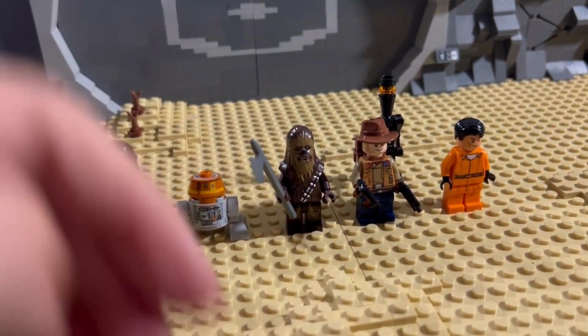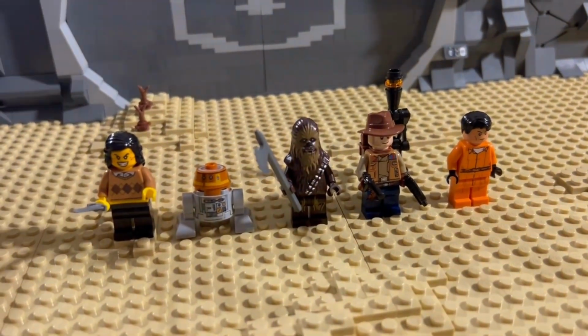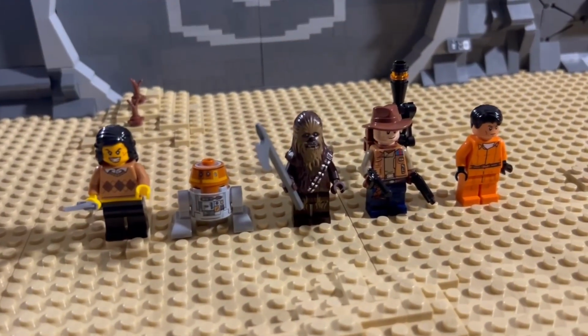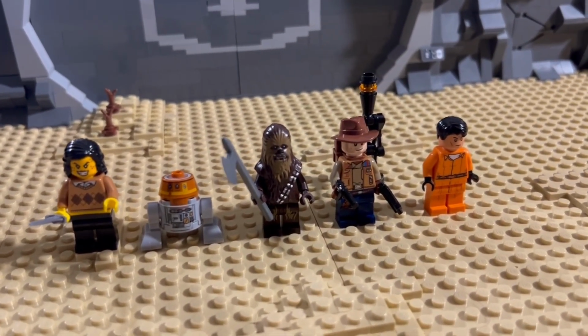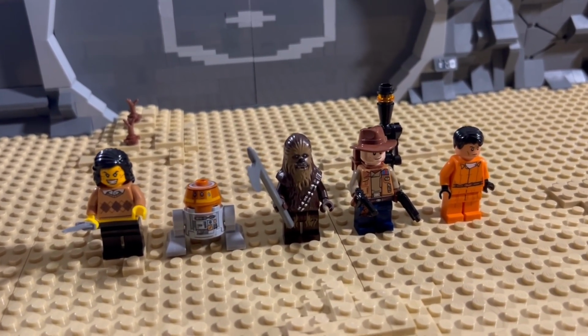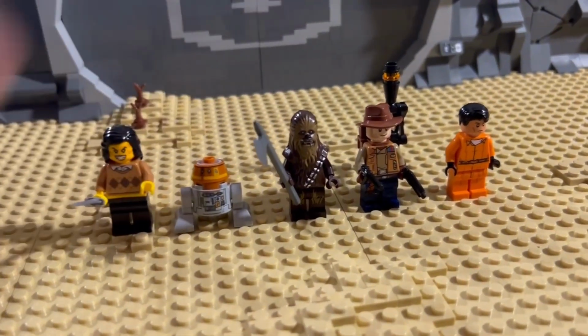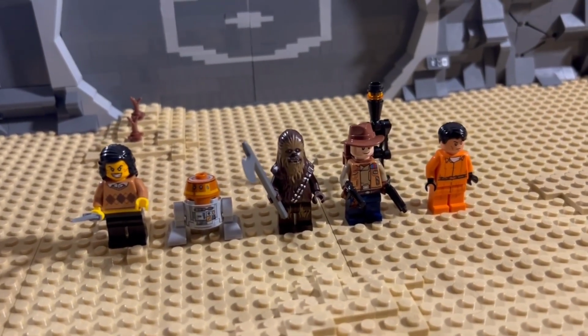We had like a Wookiee berserker. This guy was like an anthropologist, just a droid. You can do whatever you want. You can mix and match some minifigures, or you can use standard pre-built ones like Chopper or Chewbacca here. But the point of that is just to have fun.